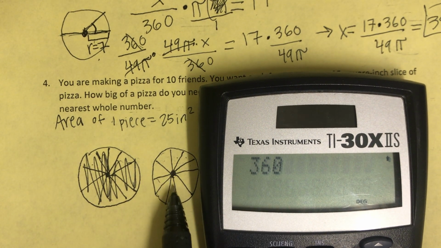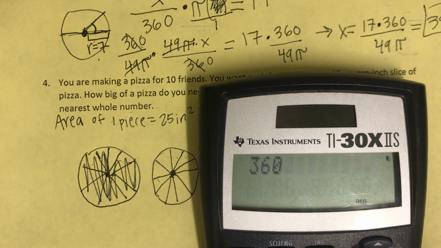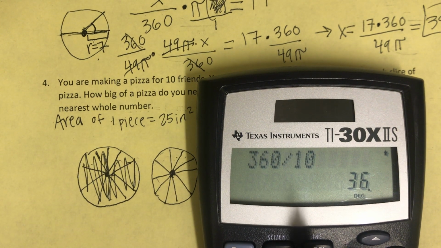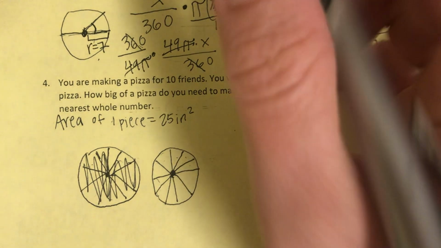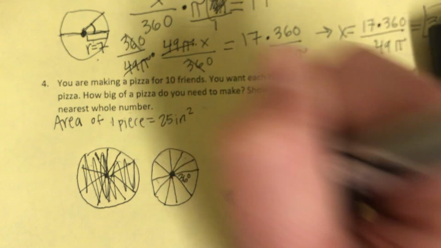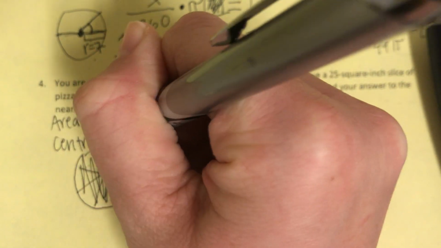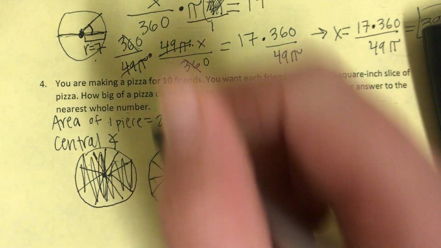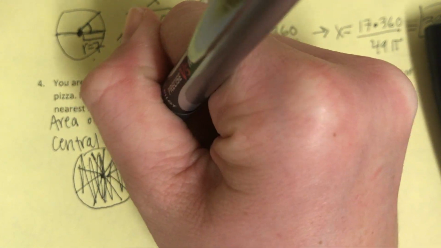That means each angle of my pizza is going to be 360 degrees divided by 10, because that's how many pieces I have. So 36. My central angle is going to equal 36. So let's write that up here. Central angle, that weird symbol is an angle symbol, equals 36 degrees.